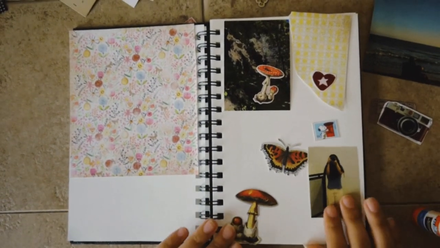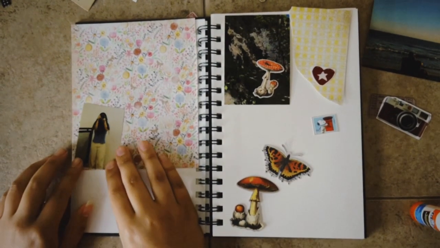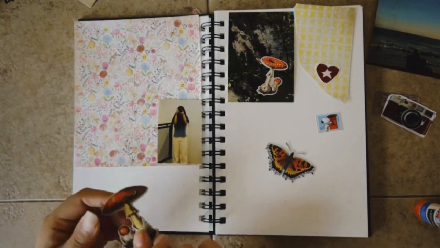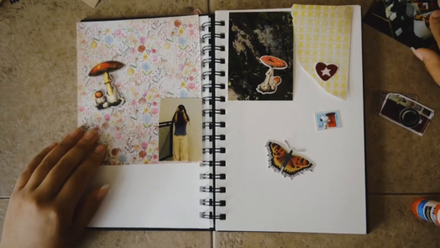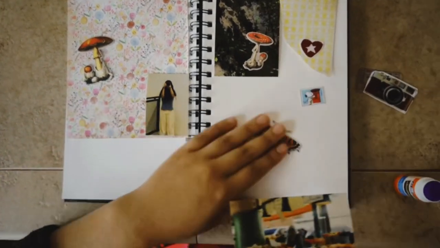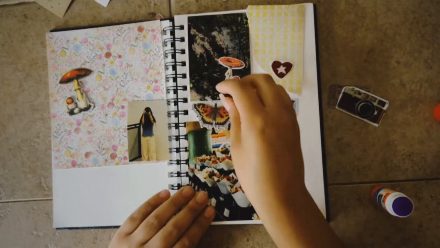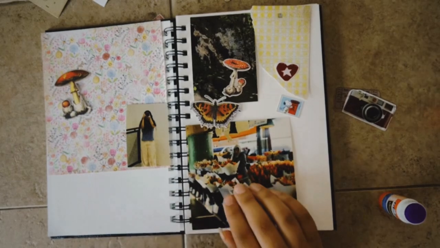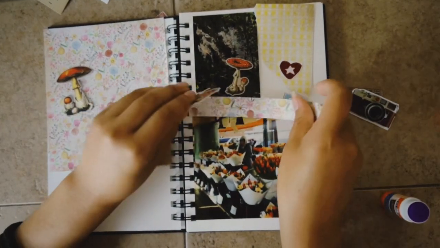This is where I start moving things around and just placing them in random places to see if I like it or not. This process takes me a little bit because I'm really indecisive and I just want to like what I'm doing. So I take a while really deciding where I want to put things and if I like the colors that I'm using, etc.